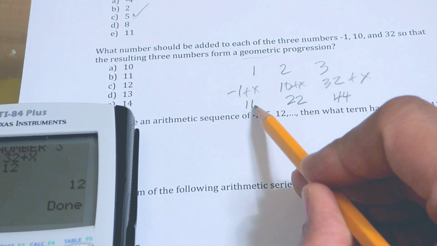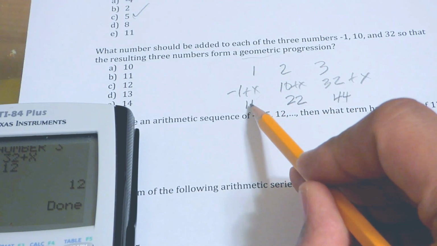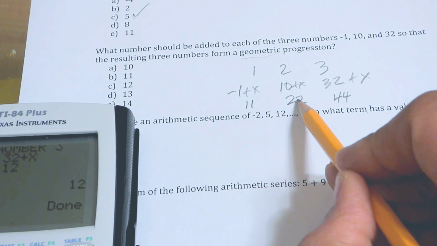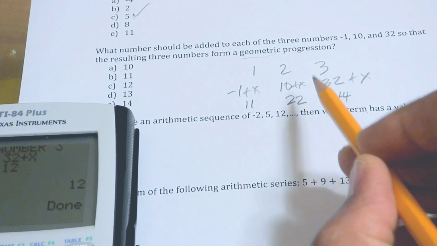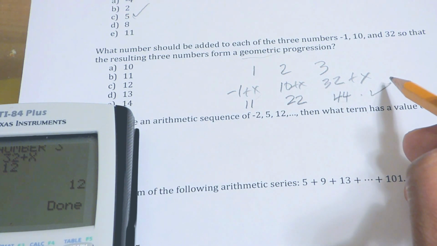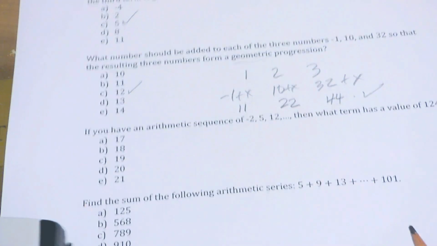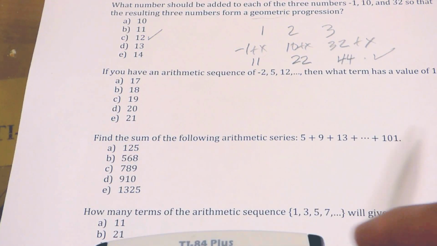So you can see that this is increasing by two times. So 11 times 2 is 22, 22 times 2 is 44. So in fact, this is a geometric progression. And so the answer would be 12. Okay, let's keep it going.